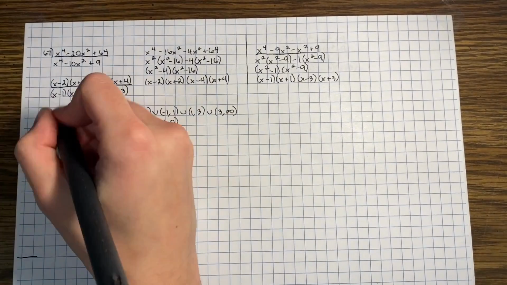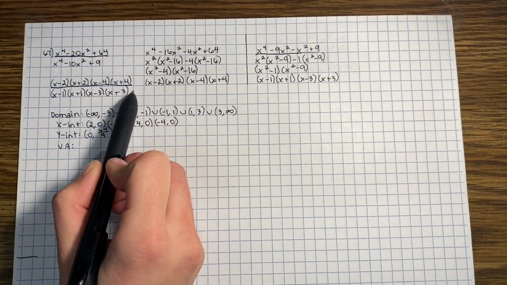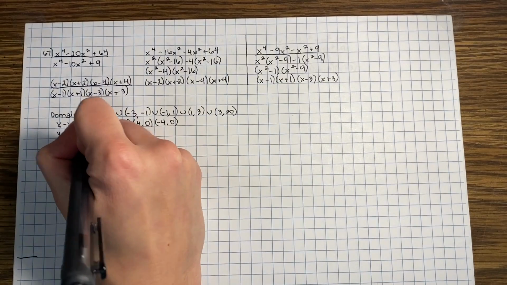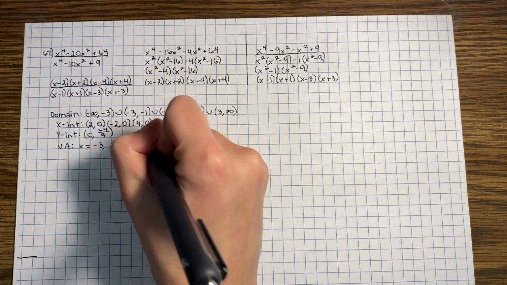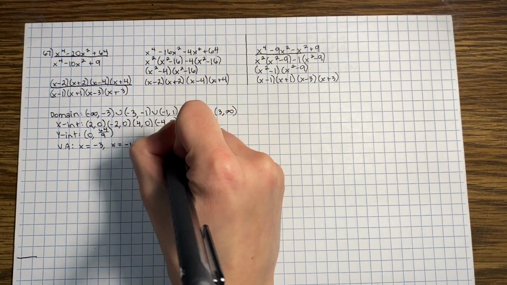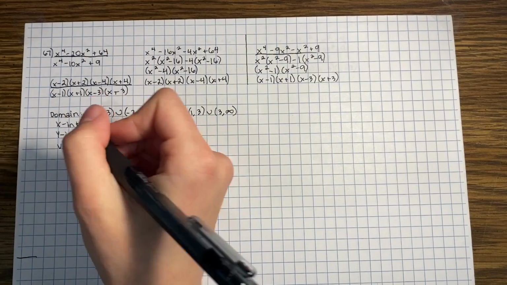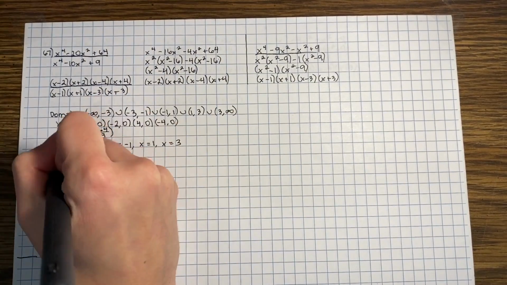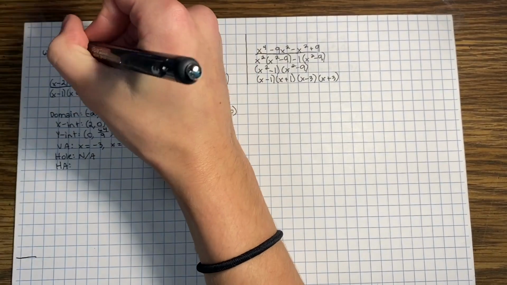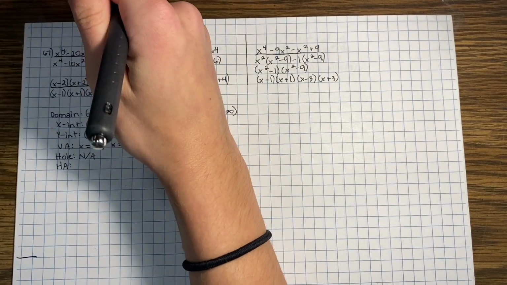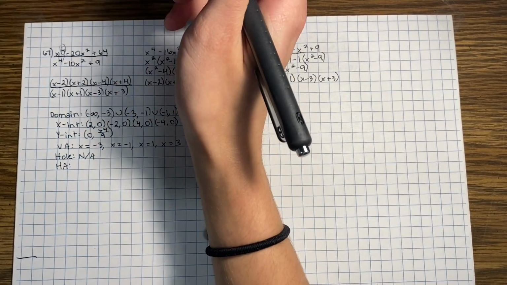So now here is where we will find our vertical asymptote. Like I said, that comes from these values in the denominator. So you're going to have x equals negative 3, x equals negative 1, x equals 1, and x equals 3. And you're going to want to put x equals because that is how you're going to look at that line. And then next would be a horizontal asymptote. Horizontal asymptote depends on your highest exponent in the numerator compared to the highest exponent in the denominator. So in this case, they are both 4, so that's going to be the same.